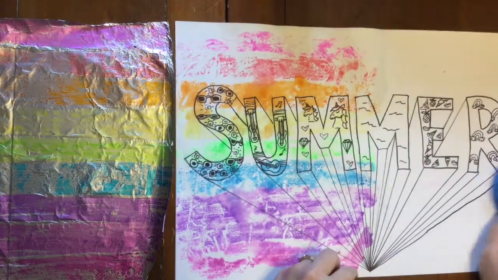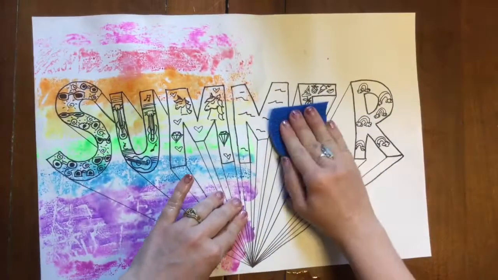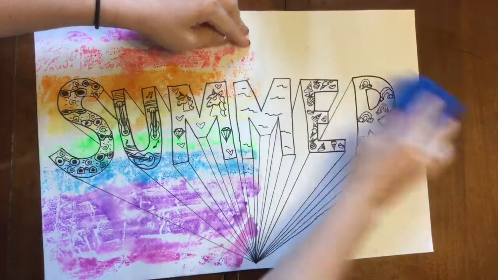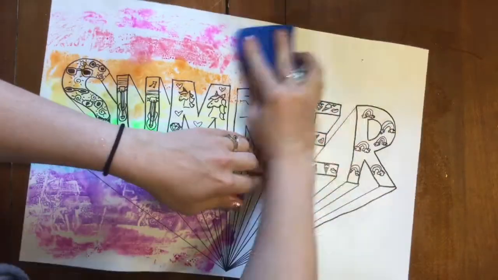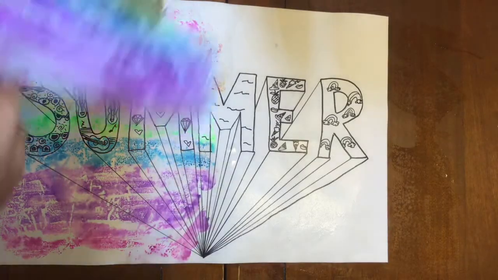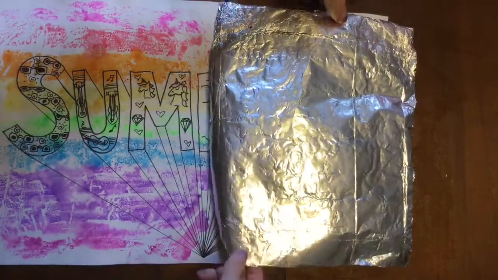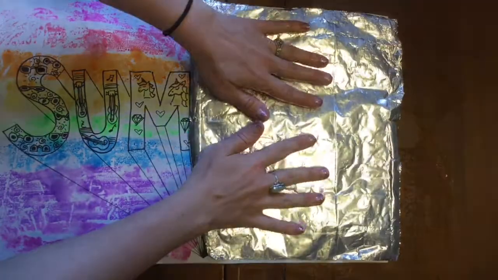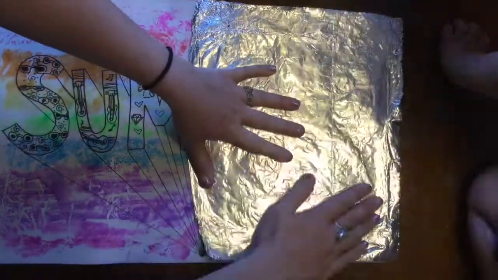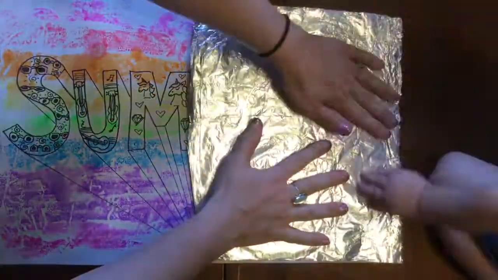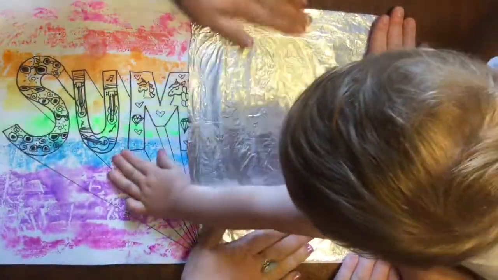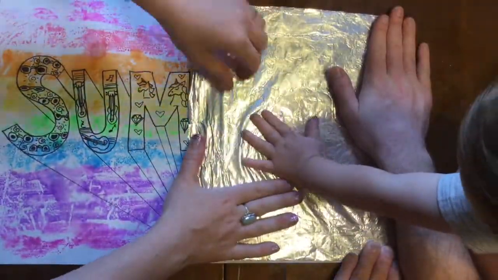After I did my first print, I went to the sink and washed off my foil, then dried it and colored it again, and I'm dampening the other side of my paper so that I can repeat the same process. I wanted the stripes to be continuous, so I made sure I lined up my foil when I was coloring it so that I had the same thickness of lines, so it looked like one continuous print and wasn't 2 prints. Again, rub it down, give it a nice massage, and then peel it back.